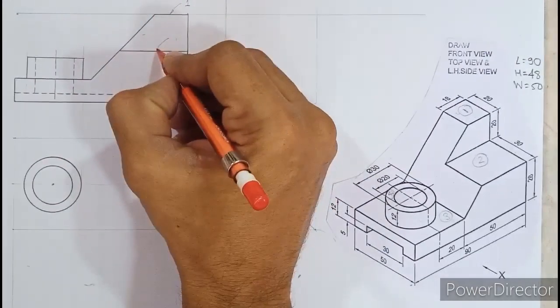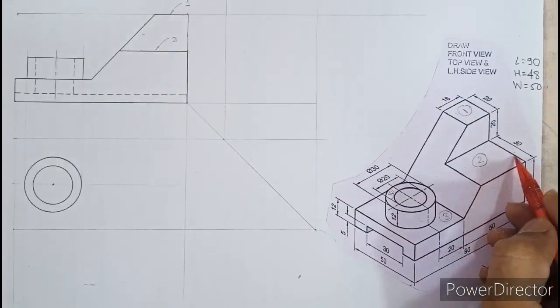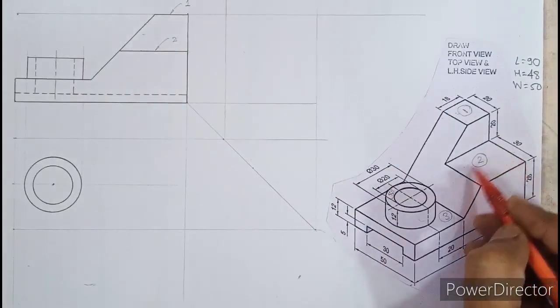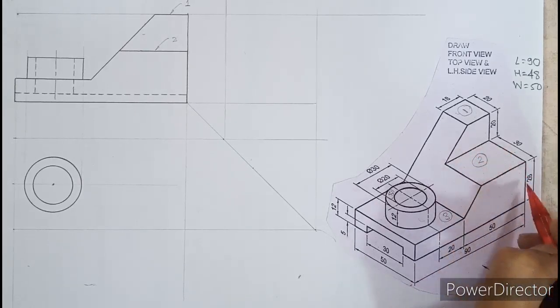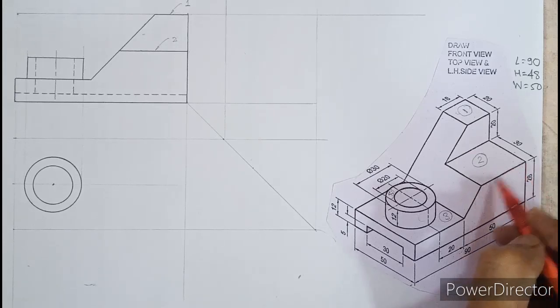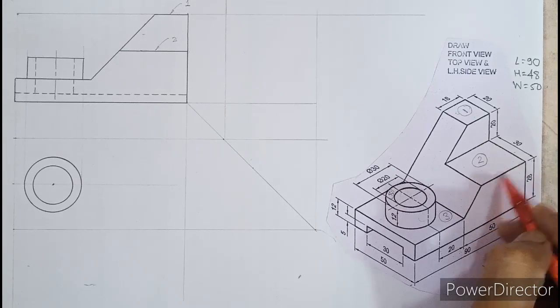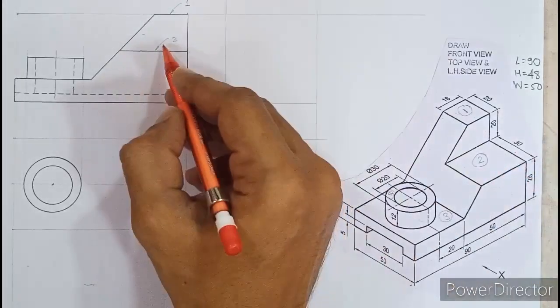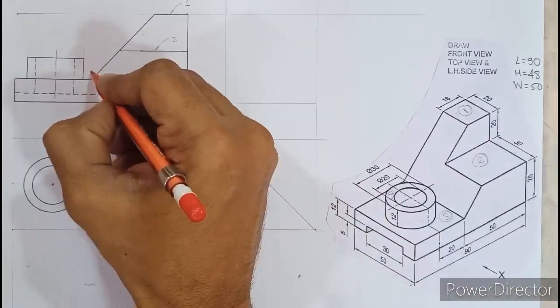Then you can see the second surface over here, and that surface is on this side. So in other words, whatever you see in the top view as a surface, the same thing in the front view is seen as a line or an edge. So this edge represents surface 2, and that is what I have drawn here. Surface 3 is where the cylinder is kept. So this line is surface 3.